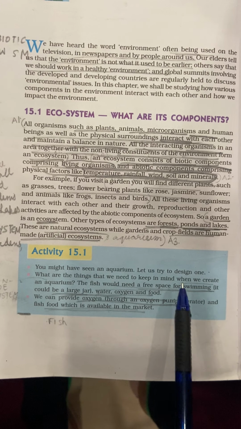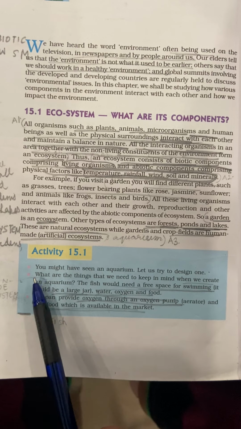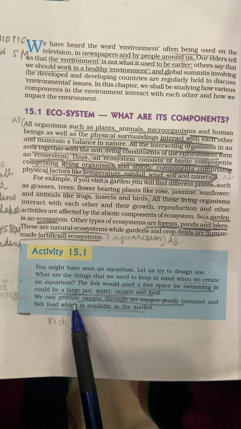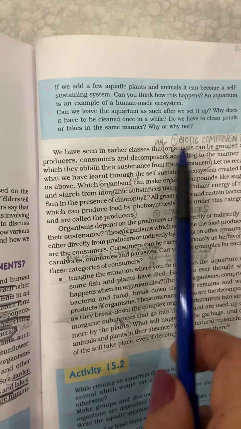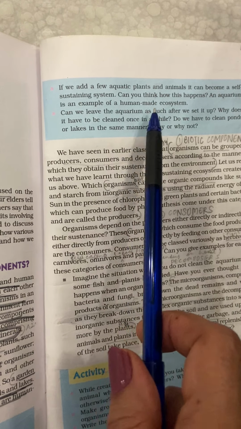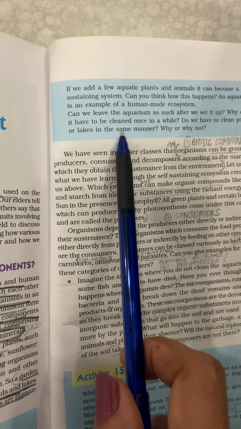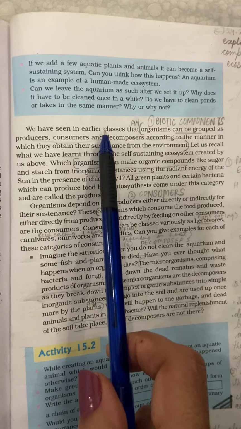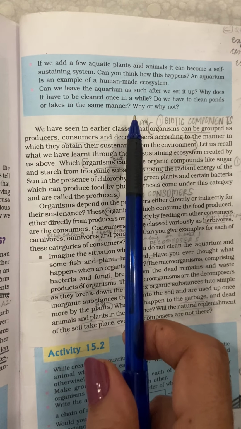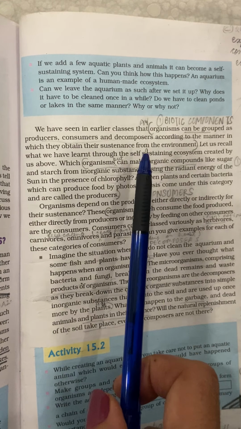Now we also have aquariums in our home. That is also an example of an artificial ecosystem. What do we do? We take a container or a large jar, then we provide oxygen with the help of a pump, and then we put some fish in it, and then some plants and so on. So we create an ecosystem which is artificial, or man-made. So that means we can categorize ecosystems into two, that is artificial or man-made and the natural ecosystem.